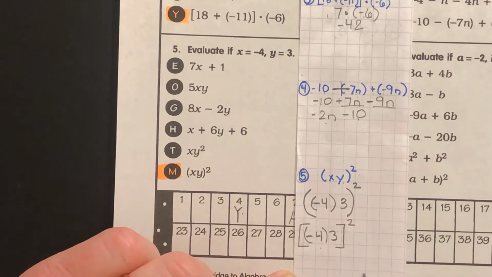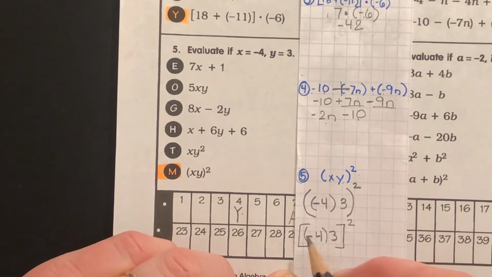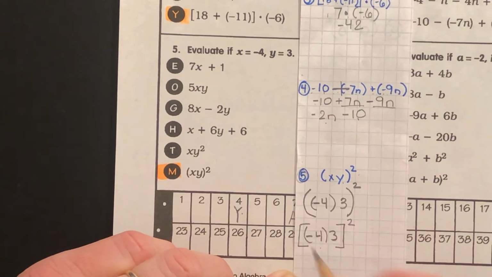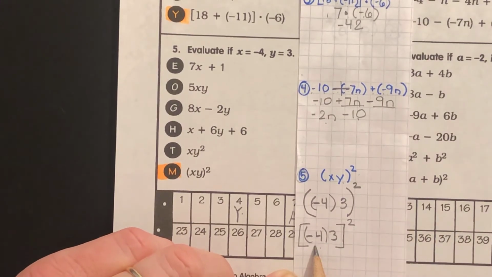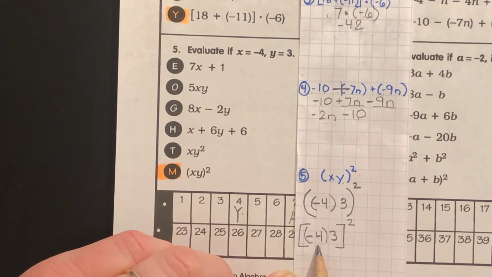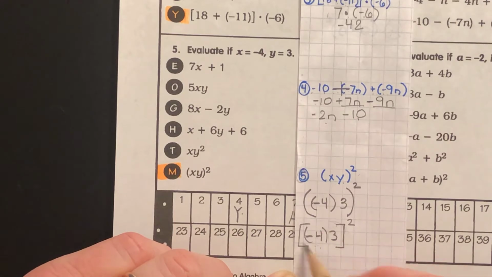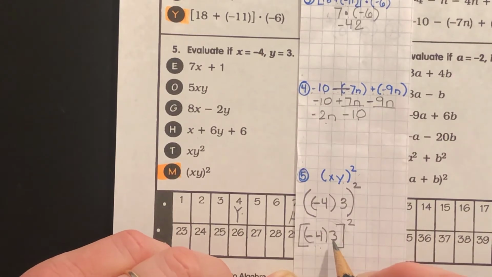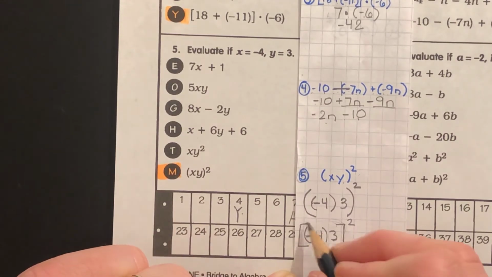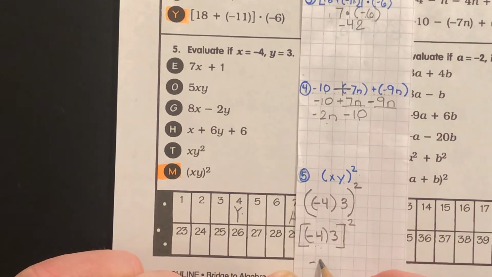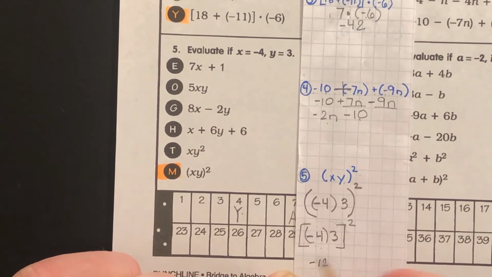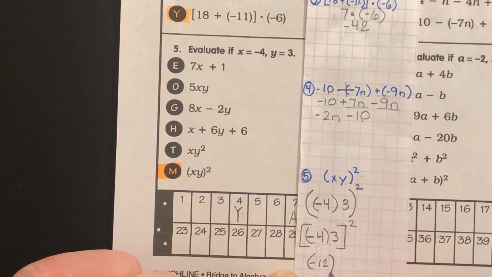All right, well, I am going to do the operation that's inside of this bracket. These parentheses, they're not for grouping, that's just to show multiplication and to show that the negative goes with the 4. But there's not an operation inside, so there's nothing to do. So this is the grouping I need to work with. Negative 4 times 3 is negative 12. I'm going to put this in parentheses because it's negative.